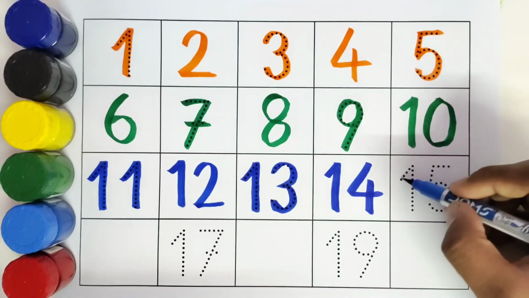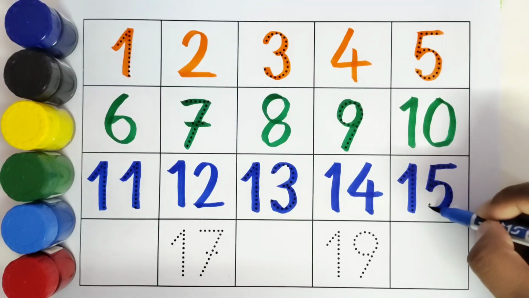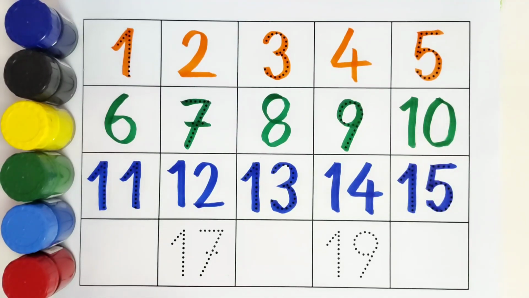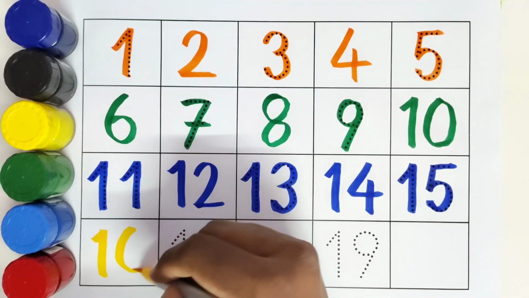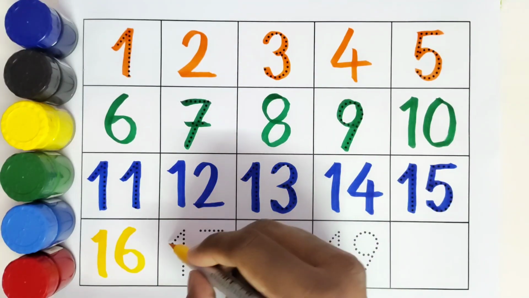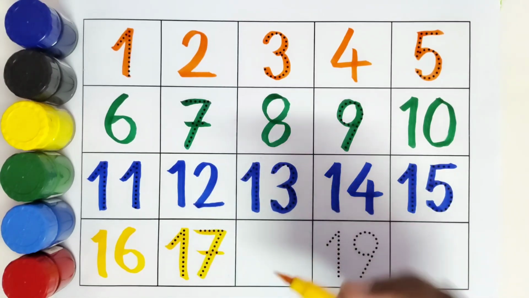This is 15. What comes after 15? 16. This is 17. What comes after 17? 18.